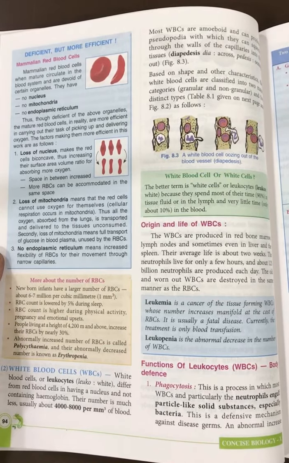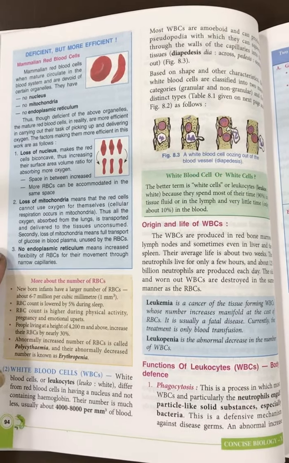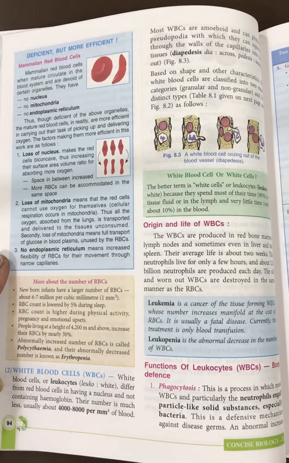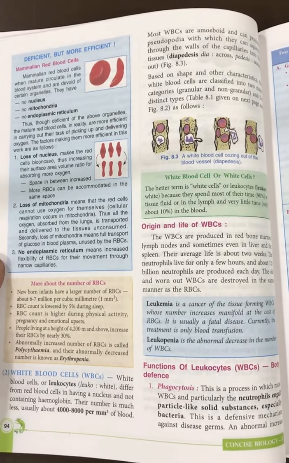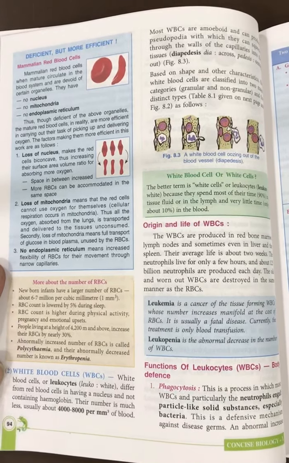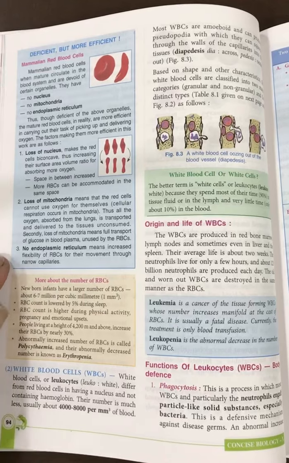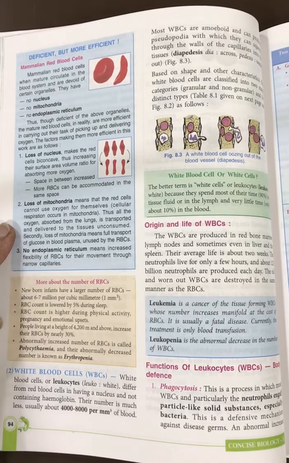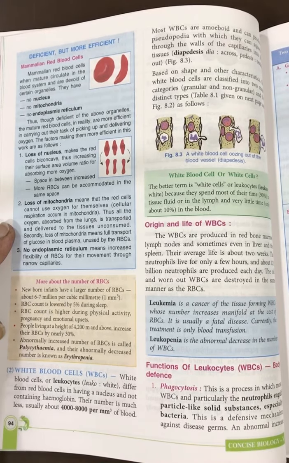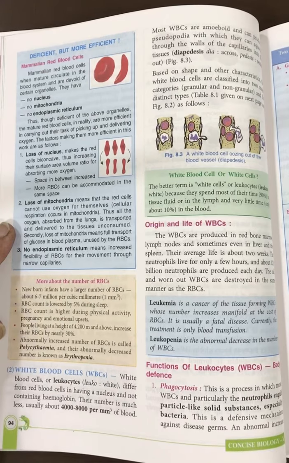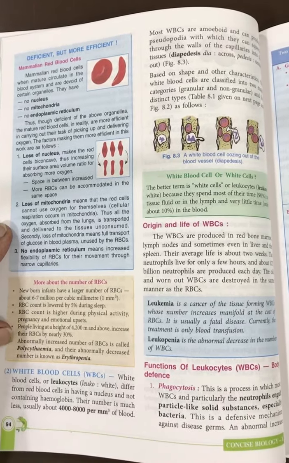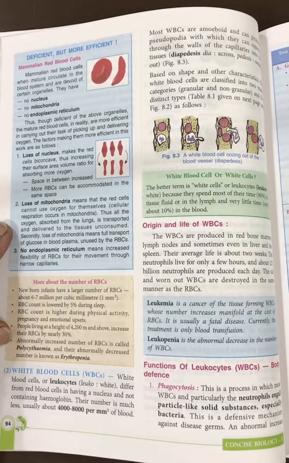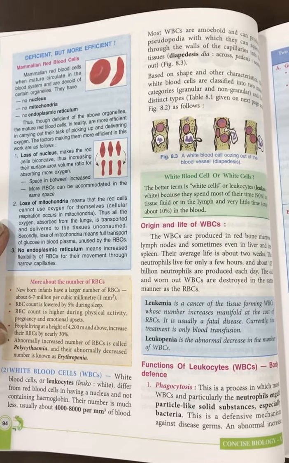Amoeboid means they are amoeba-like, and they can produce pseudopodia, that is false feet, with which they can squeeze through the walls of the capillaries into the tissues. So the white blood cells, with the help of the pseudopodia, can make their way out through the walls of the capillaries, and this is called diapedesis. So the process of squeezing out of the white blood cells through the walls of the capillaries is known as diapedesis. And based on the shape and other characteristics, white blood cells are classified into two major categories.